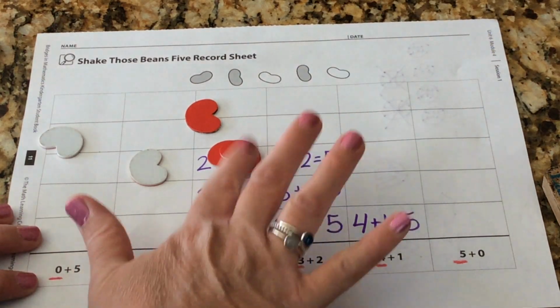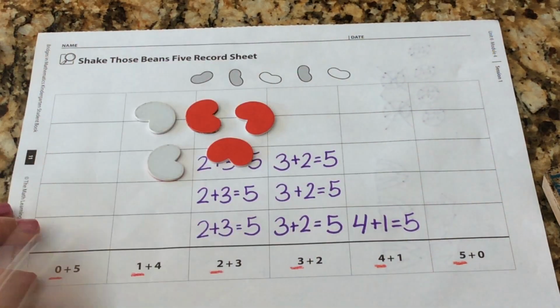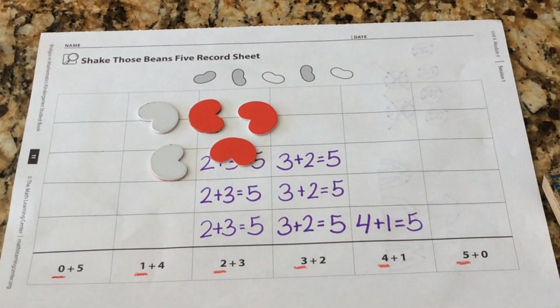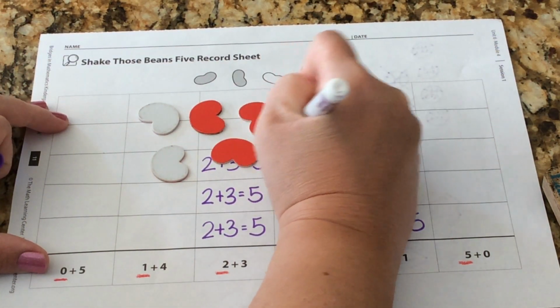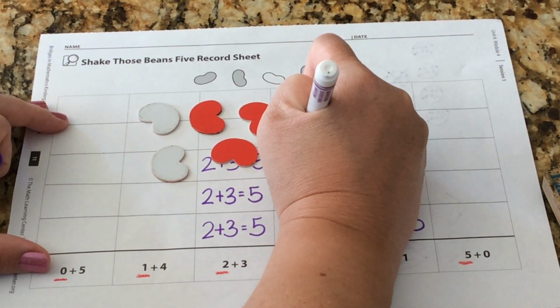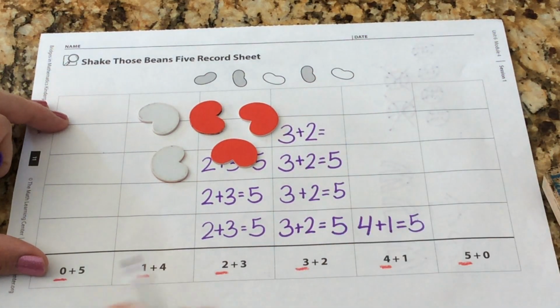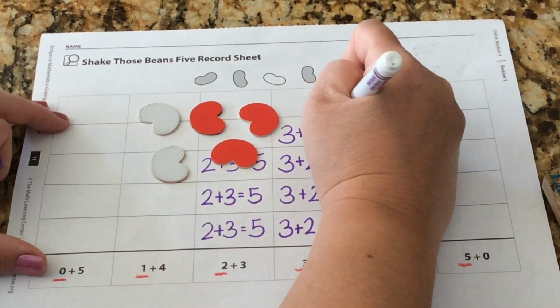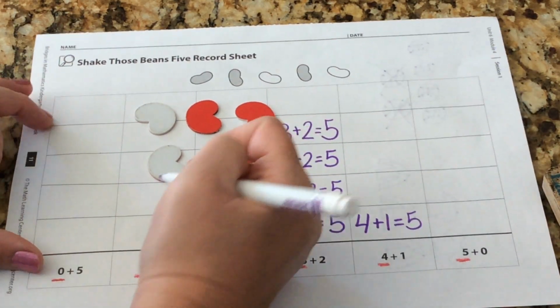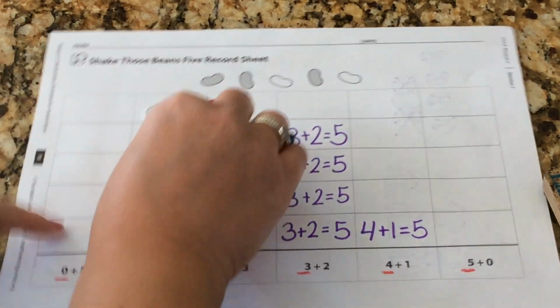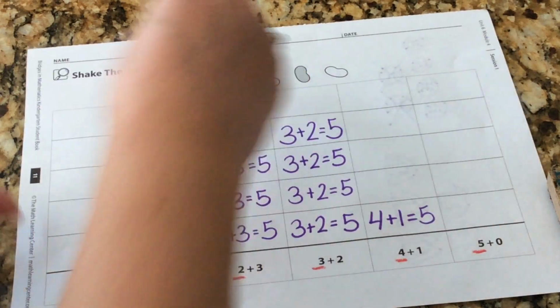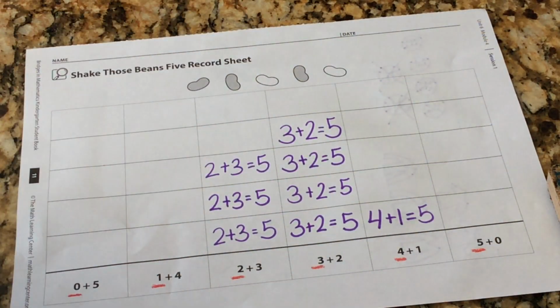Okay, let me spread them out a little. How many red do you see? How many white do you see? 3 red plus 2 white equals 5 beans in all. Are you noticing something about the sum of the equation, the answer to all of these equations?